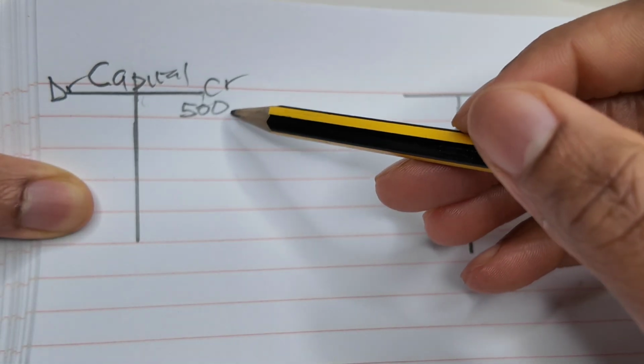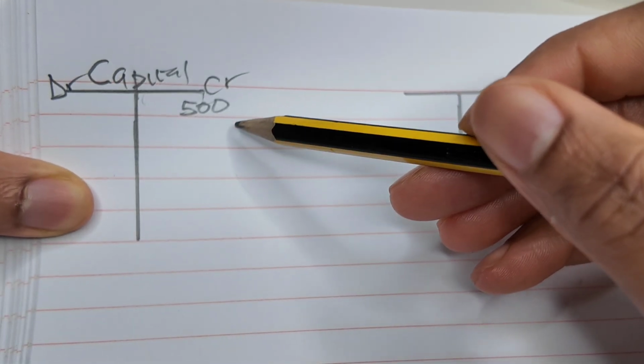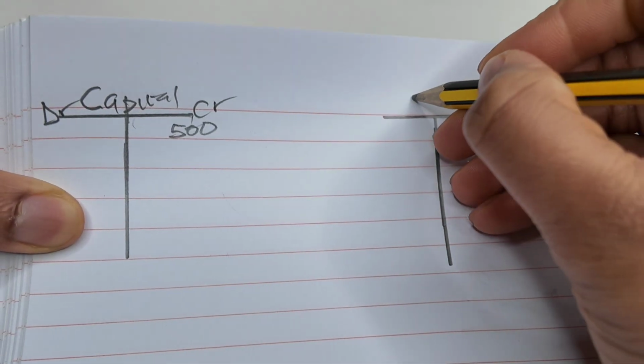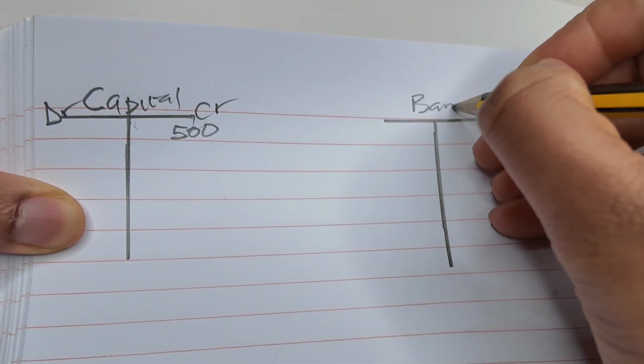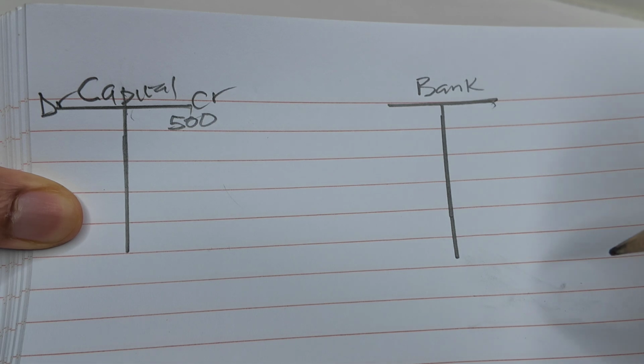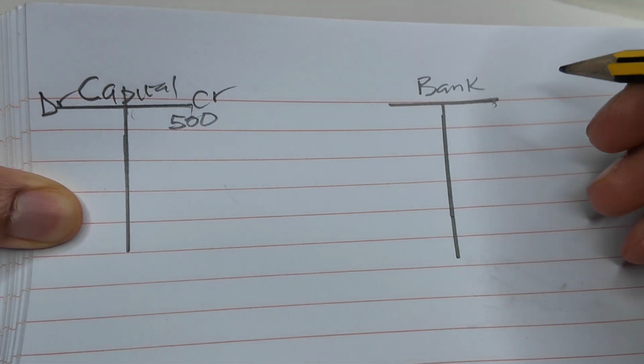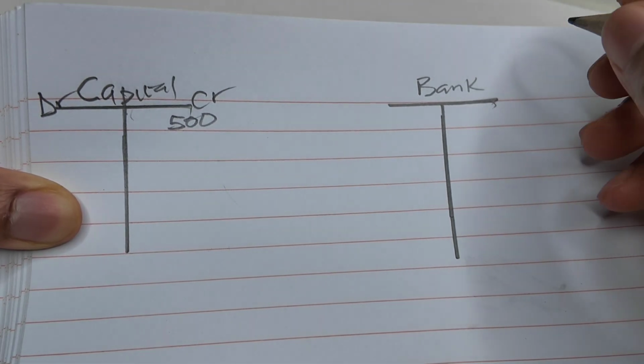And what is going to be the corresponding debit entry? You remember what I said earlier? Every debit entry must have a corresponding credit entry, vice versa. So we have a default credit entry of £500 that we started business with, and it goes into our bank, okay? Because this is where you keep your money, either cash at hand or cash at bank. But in this case, we're going to be using bank.